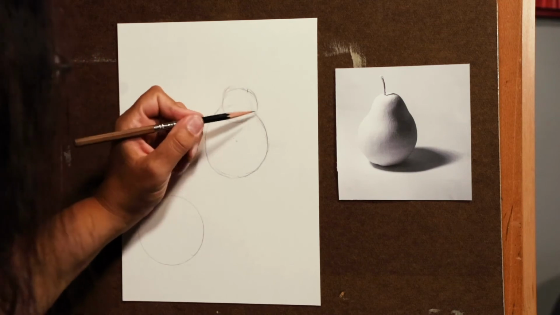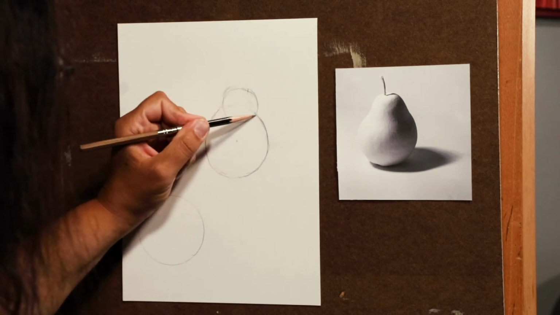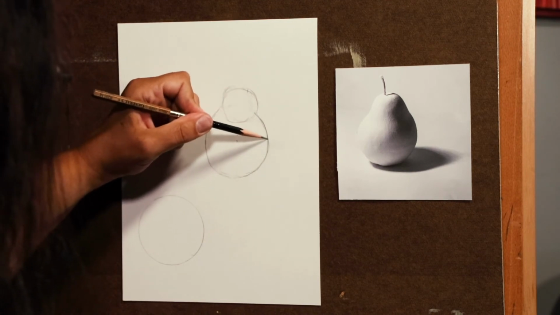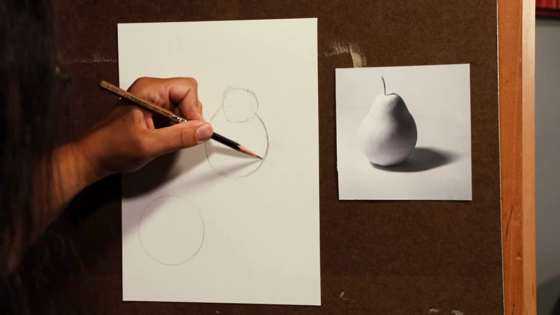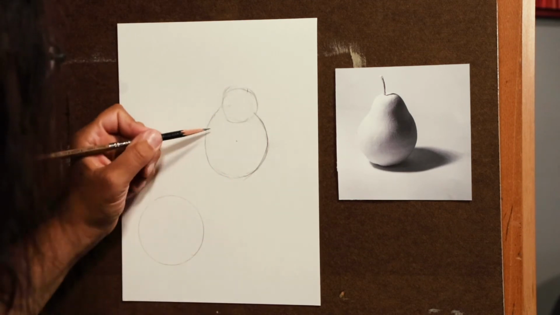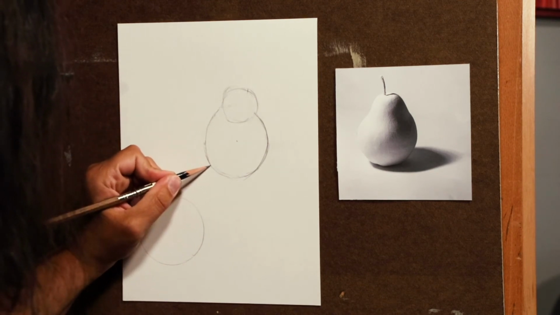That's the idea. In this case, let's be a little fuller here, which is already pretty good, but let's have this taper and come in a little bit down here. Something like that. Now on the other side, we are a little fuller, and that curve comes in a bit.